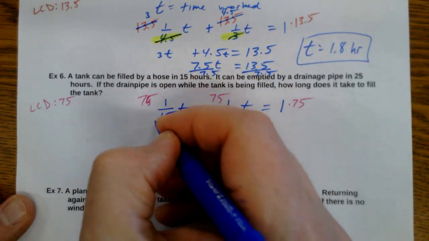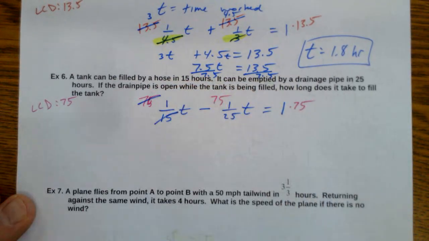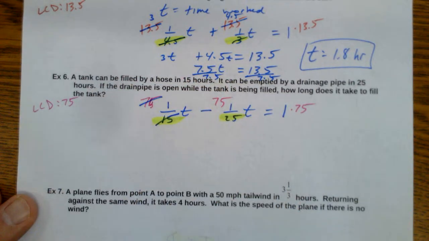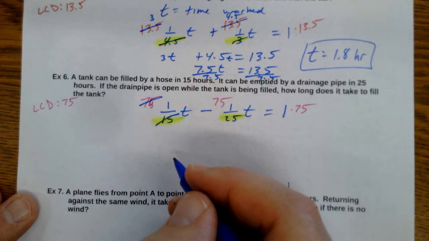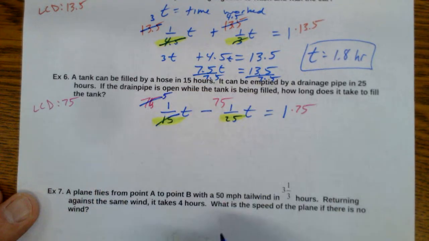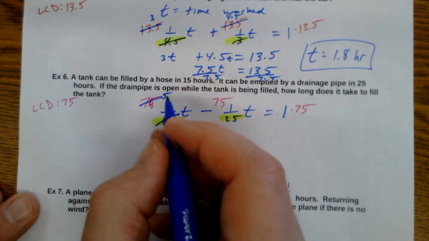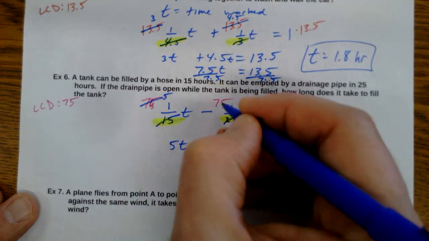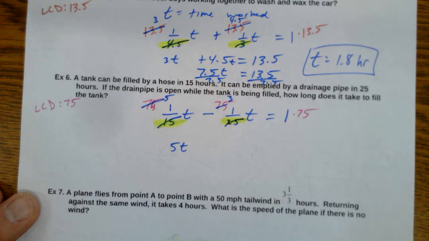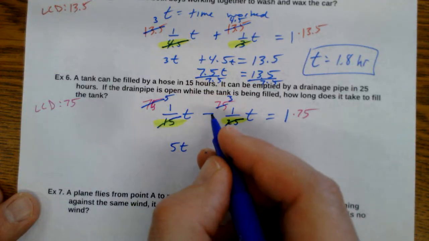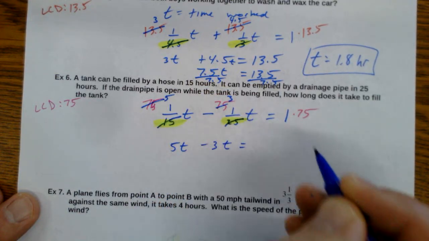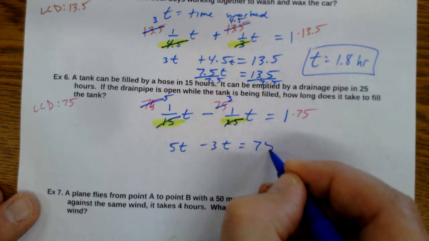If I take 75 and divide by 15, if you want me to highlight those denominators, I can. Math magic. 75 divided by 15 is 5. And 5 times 1 times t is 5t. That gives me 75 divided by 25 is 3. Negative 1t times 3 is negative 3t. And now that equals 1 times 75, which is that LCD.